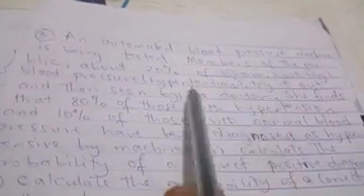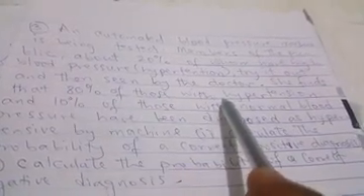So the next question here. An automated blood pressure machine is being tested. Members of the public, about 20% of whom have high blood pressure, that's hypertension, try it out, and then are seen by the doctor. She finds out that 80% of those with hypertension and 10% of those with normal blood pressure have been diagnosed as hypertensive by the machine.